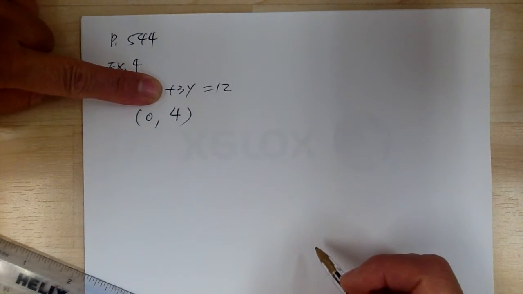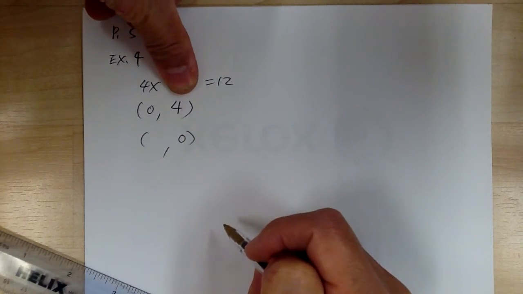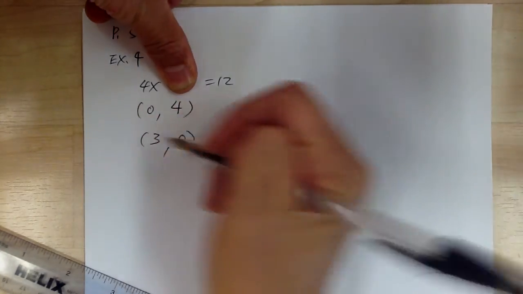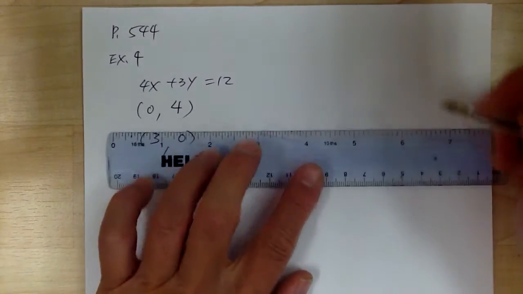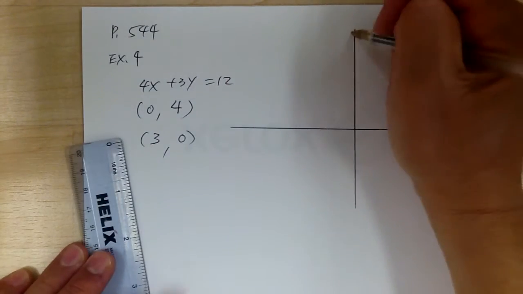So that's 1 point. Next, you let y equal to 0. So this is gone, so 4x equal to 12. Divide by 4, you get x equal to 3. Okay, then after that, all you need is 2 points. So you do that.